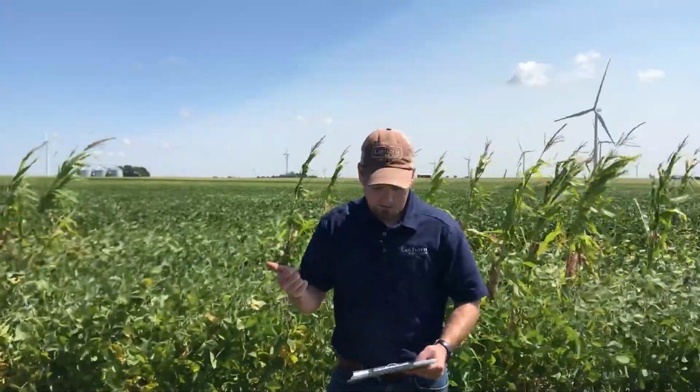So the number one thing to think about when it comes to uniform emergence, back to the planter, is planting depth. We talk about this a lot, but the importance of planting depth and getting that crown established right, and obviously uneven planting depth is going to make it come out much more uneven for not good reasons.